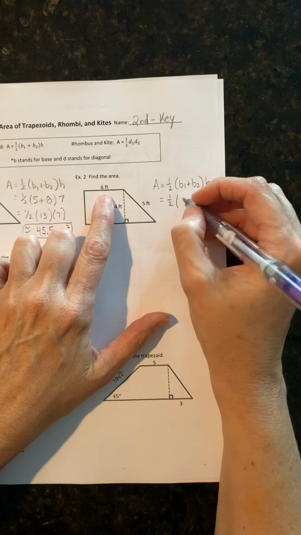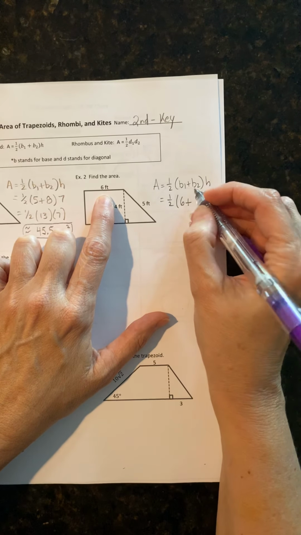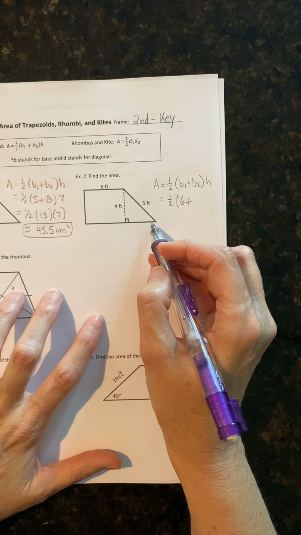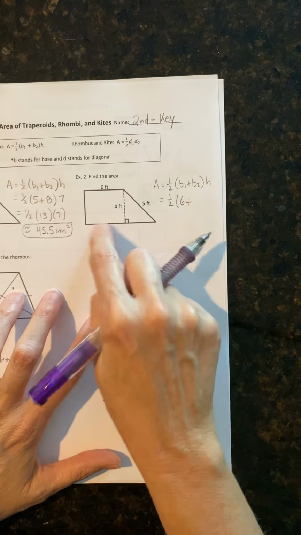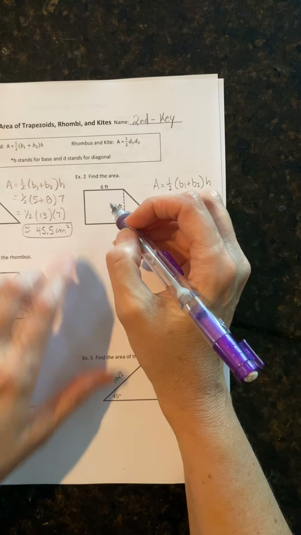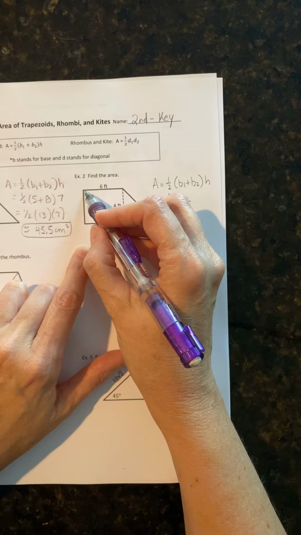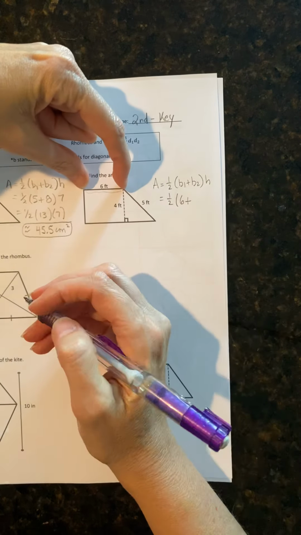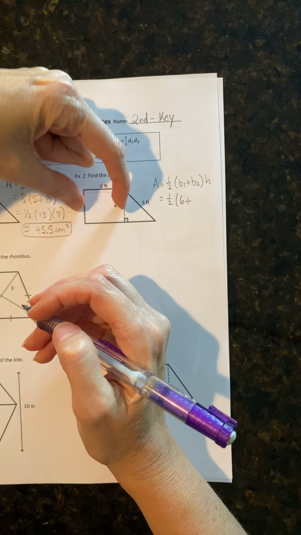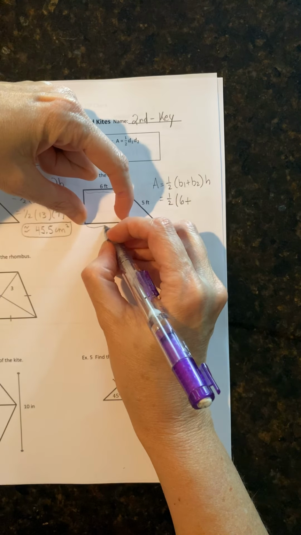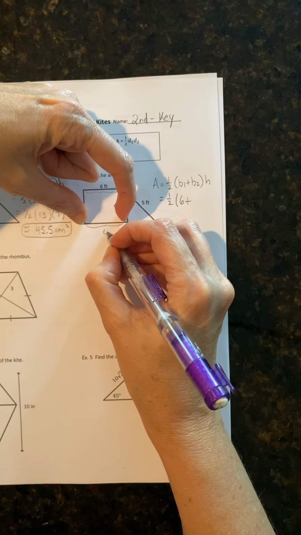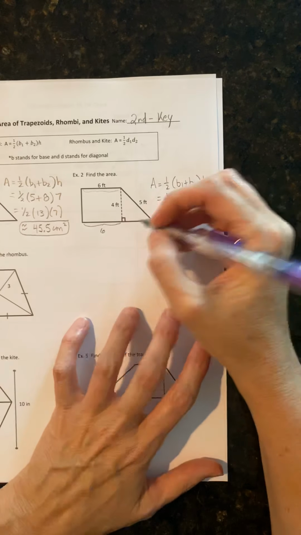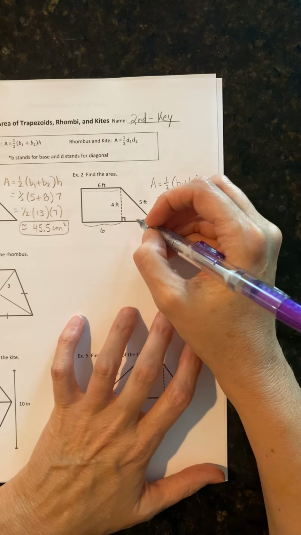So base 1 is 6, and then they want base 2. Well, I've got a problem. I don't have base 2. So that means I'm going to have to do some kind of work here to find base 2. Here's one thing that you can do with trapezoids. See this base right there, 6? You can grab that base and drop it straight down, and that's how long this is. But that's not the whole base. That's just part of it. So now I need to do the work to find this part of the base.